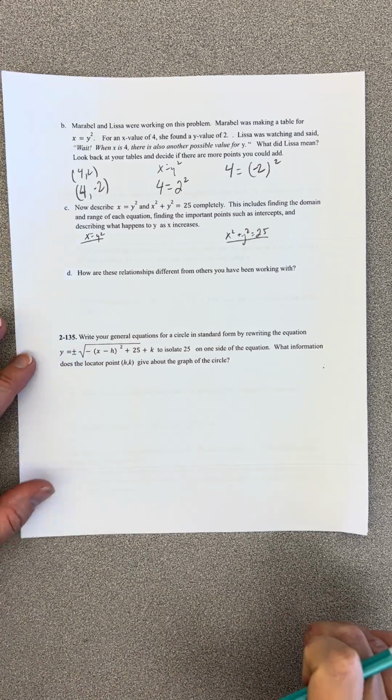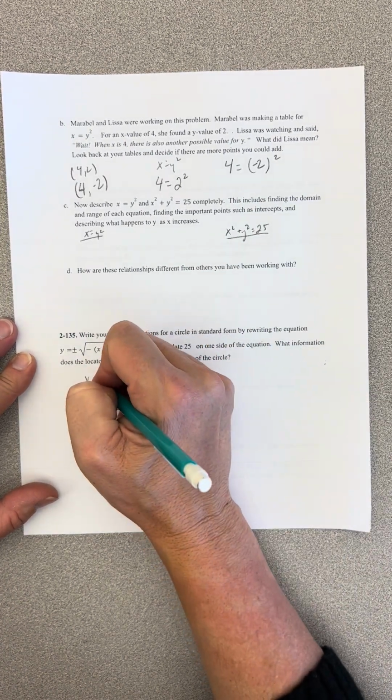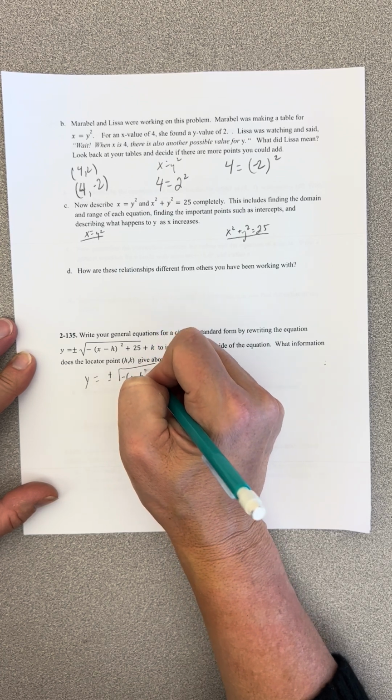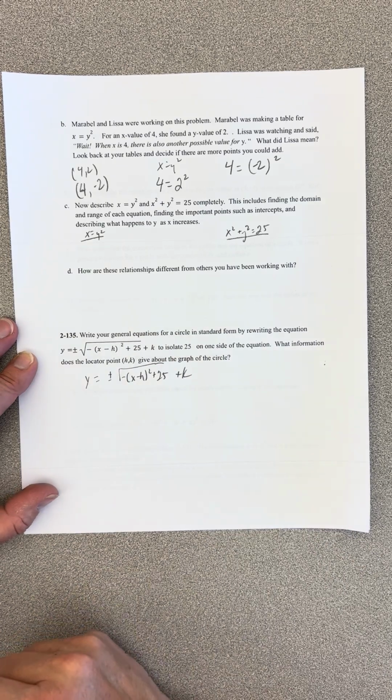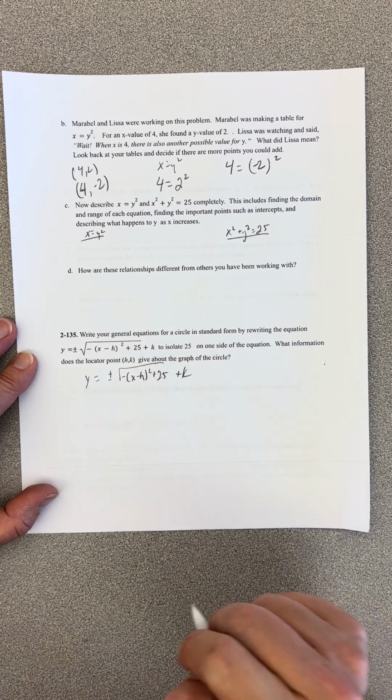So here's what I got. This is kind of complicated because there are all these variables. Y equals plus or minus the square root of the opposite of x minus h squared plus 25, and that's plus k. All right, so that is the general form of a circle. It doesn't look great, but it's going to in just a bit.